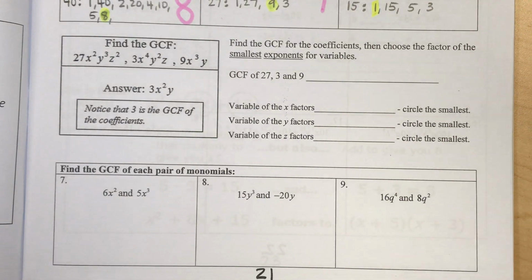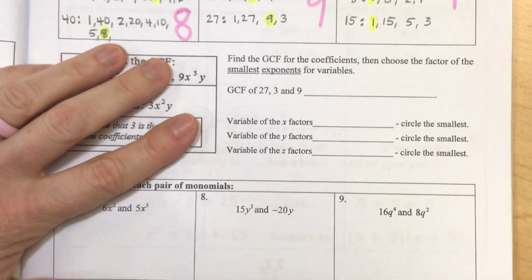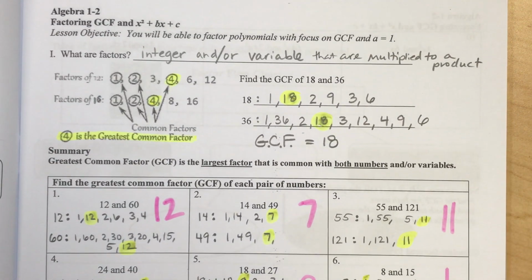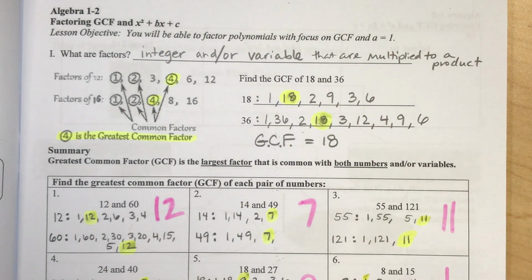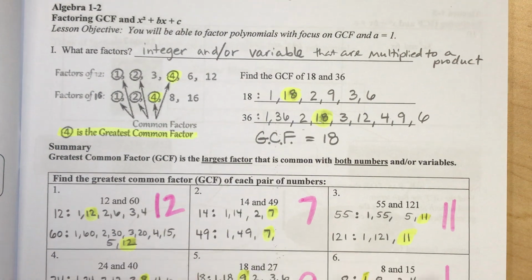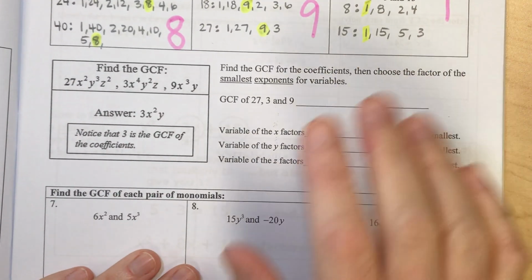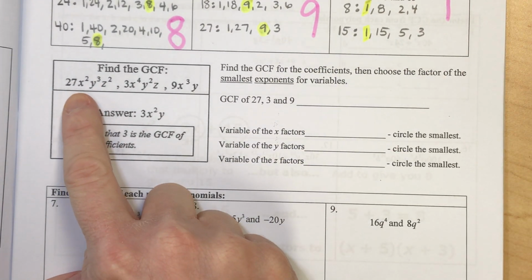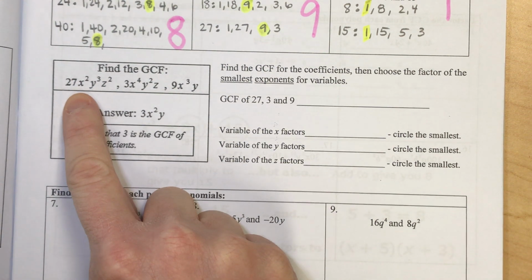In this video, I'm going to show you how to find the greatest common factor for both numbers and letters. In a previous video, I went through how to find the greatest common factor of just number terms. What we did was we looked at the factors that multiplied to make, for example, 12 and 60. But now what we're going to do is incorporate some letters. And so not only will our factors have numbers, but they will also have variables.